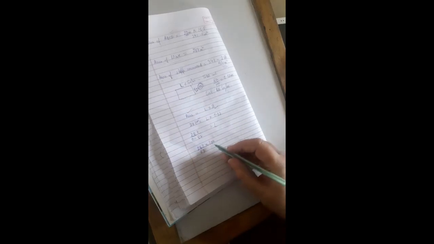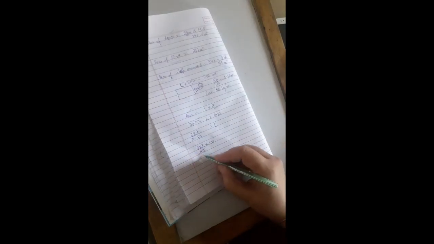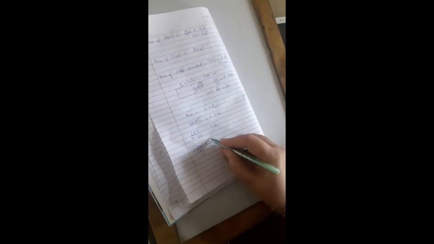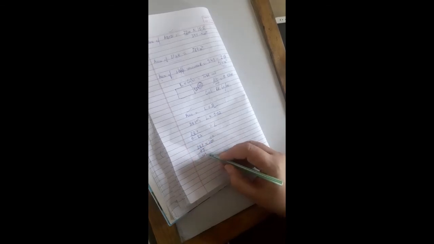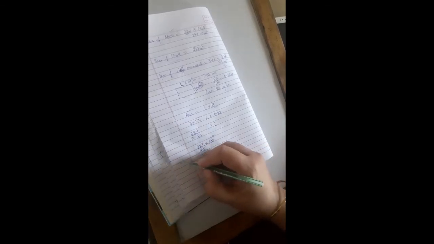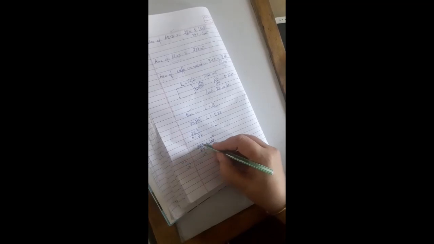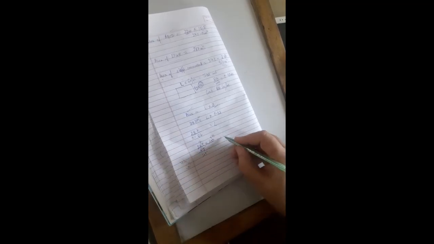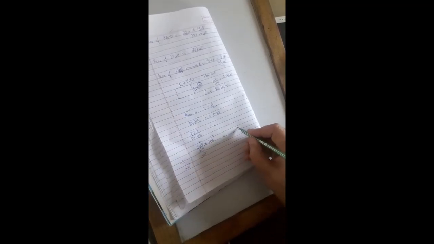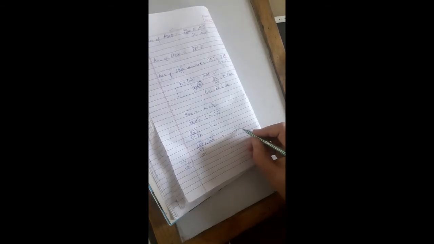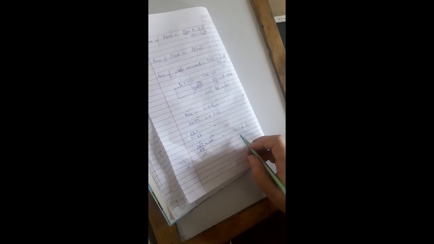Now you cancel both of them, and how much will you get? 2 4s are 8, 2 1s are 2, 2 5s are 10, 0, 41 7s are 287. So you will get 350 meters as the length of the carpet. Now the length of the carpet is 350 meters.